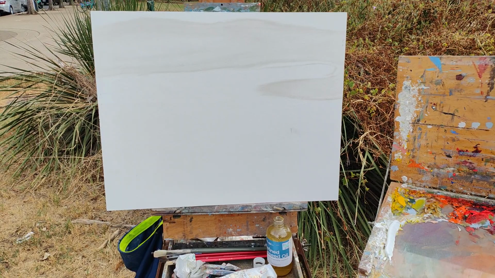No, I think I'll leave them there. Something like that. Let's go a little bit darker right in here. Oh, here comes the rain. Okay. Let's sign and call it done.